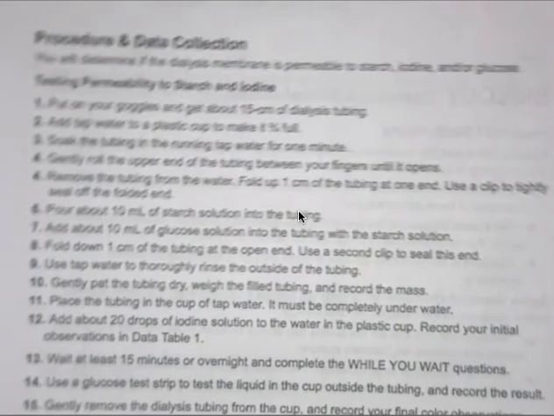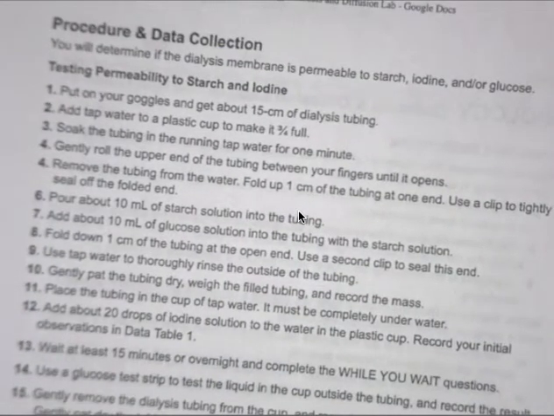So the procedure says you will determine if the dialysis membrane is permeable to starch, iodine, and/or glucose. Testing permeability to starch and iodine. Number one, put on your goggles and get about 15 centimeters of dialysis tubing. This is the dialysis tubing right here. Add tap water to a plastic cup to make it 3/4 full. Number three, soak the tubing in the running tap water for 1 minute. Number four, gently roll the upper end of the tubing between your fingers until it opens.